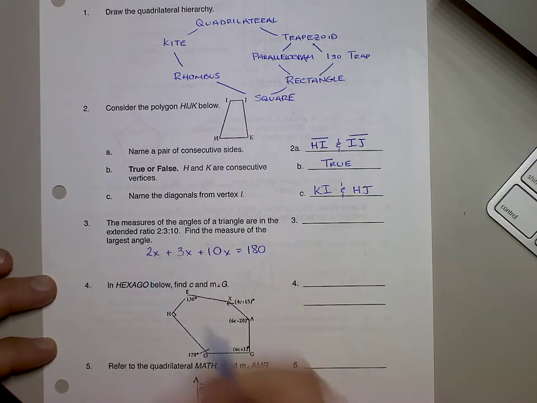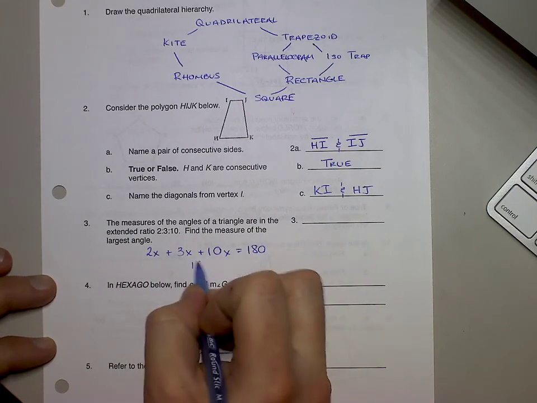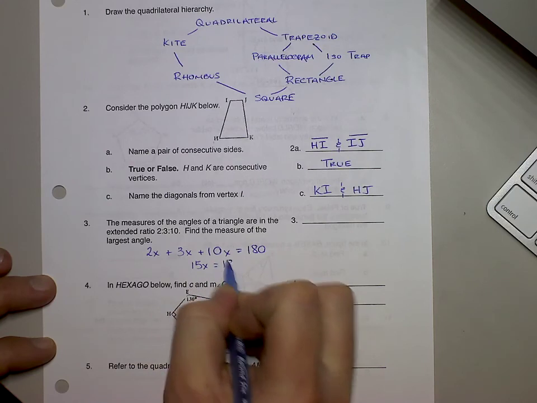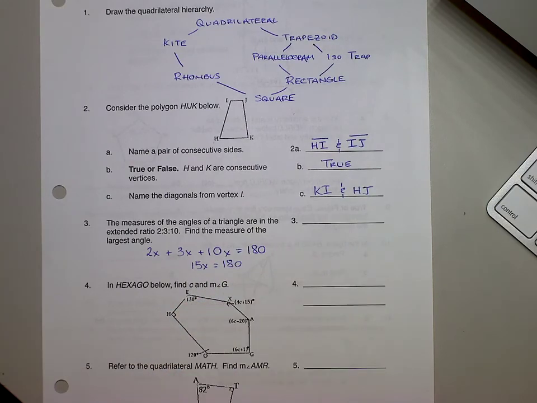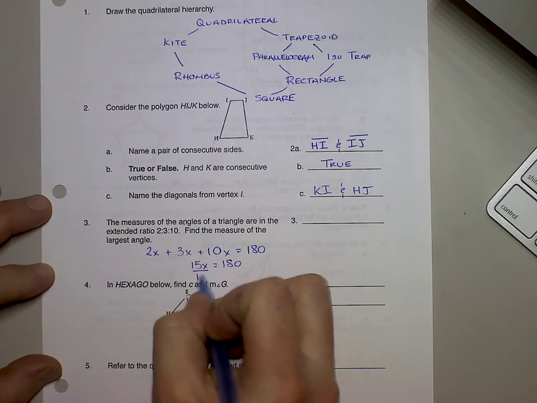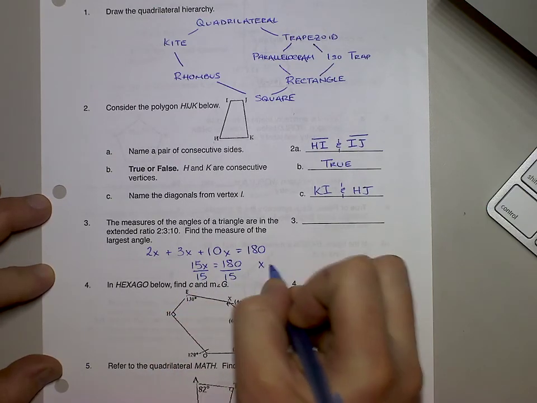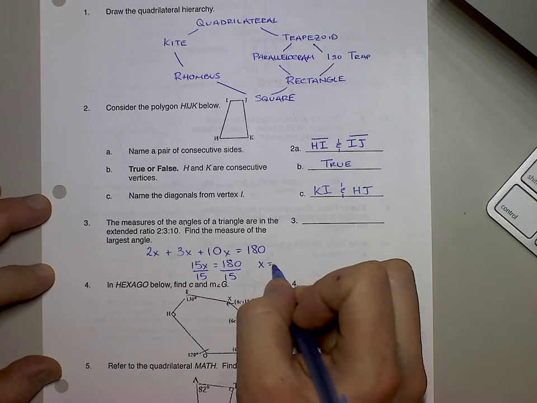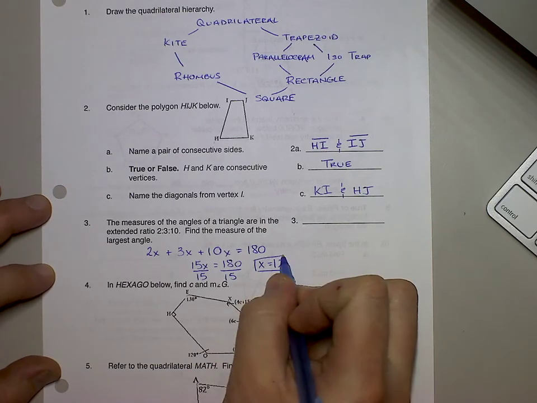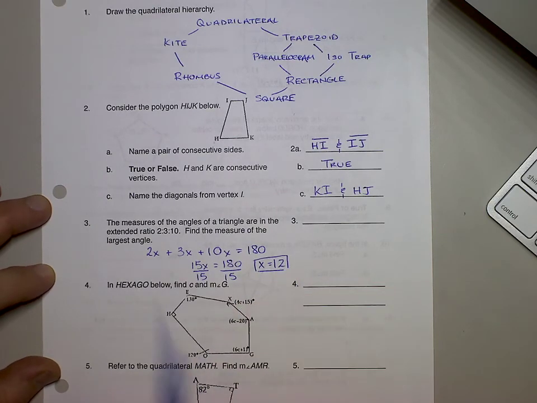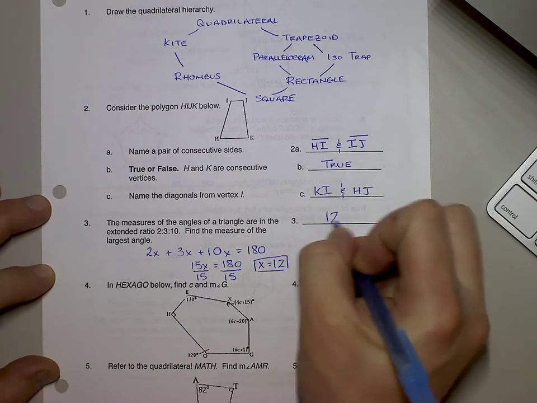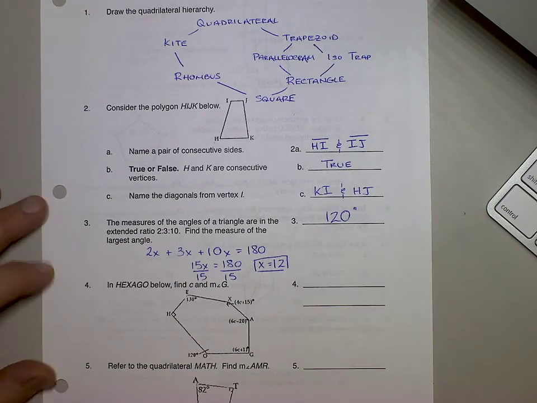I add up my x's. I have a total of 15x here equals 180. I'm going to solve for x by dividing by 15. 180 divided by 15, we find x equals 12. That's not our answer, though, because it wants the measure of the largest angle. The largest angle would be 10 times x, 10 times 12 in this case, which would be 120 degrees.